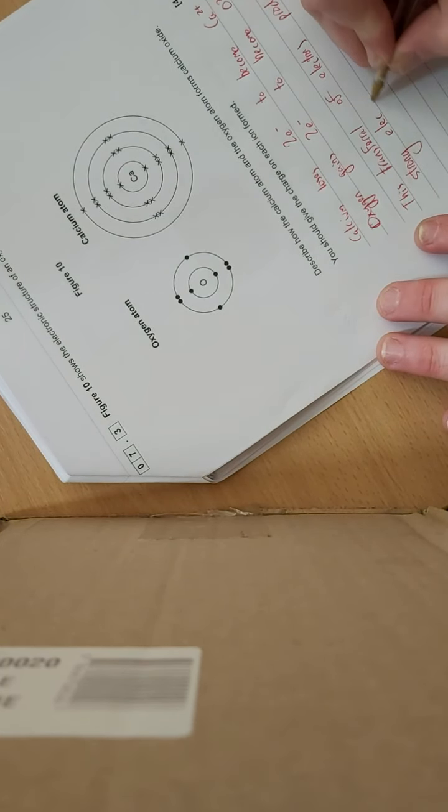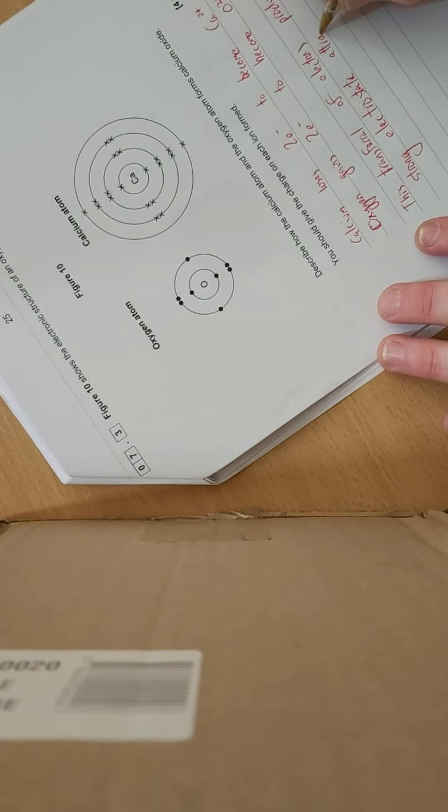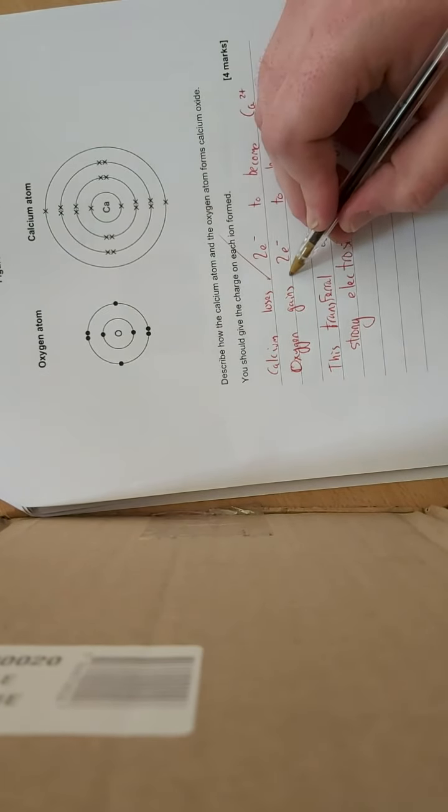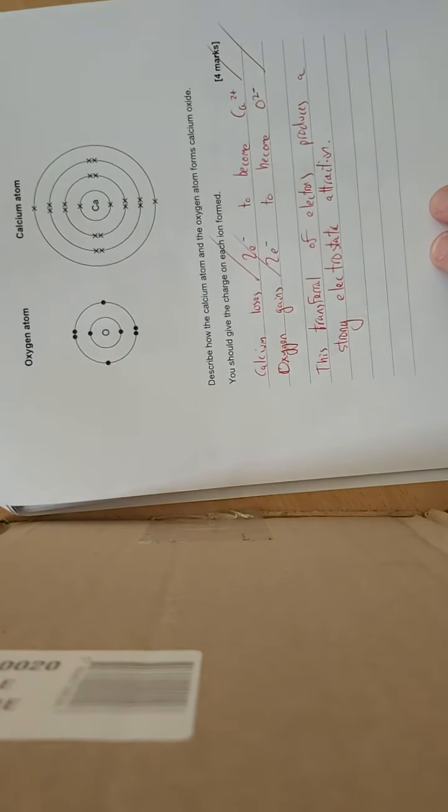So I've gone over the top on this. Okay, you don't really need to chuck in that bit at the end about strong electrostatic attraction, but I'm just covering all of my bases. So here I've said calcium loses 2 electrons, oxygen gains 2 electrons. I said what ions they form. I just sort of covered my back here by saying that as a result of doing that, the ions are going to be attracted to each other. Don't forget to practice as well how to actually draw the dot and cross diagrams. Nearly there now, and then we'll go back and we'll check question 6, I think it was.